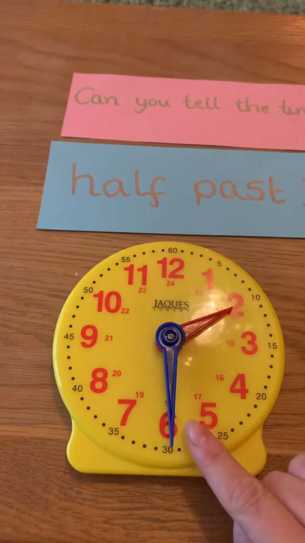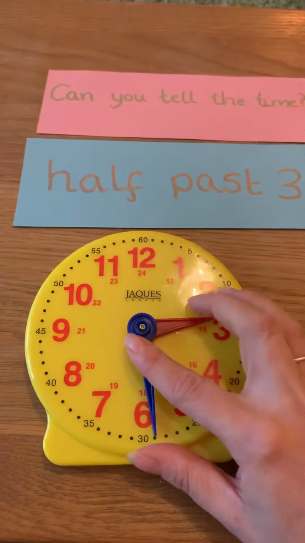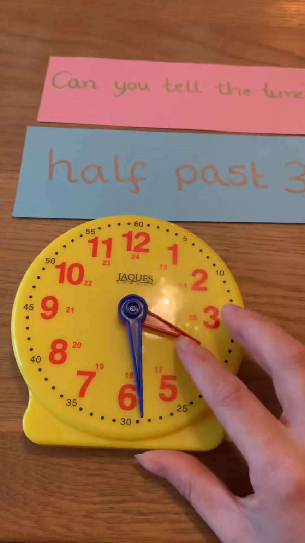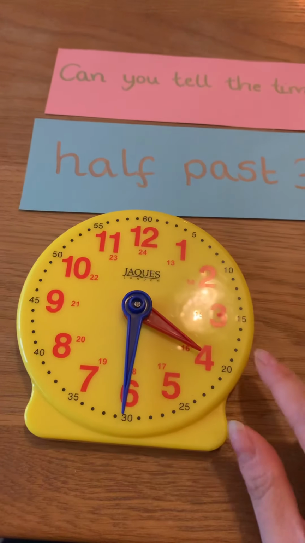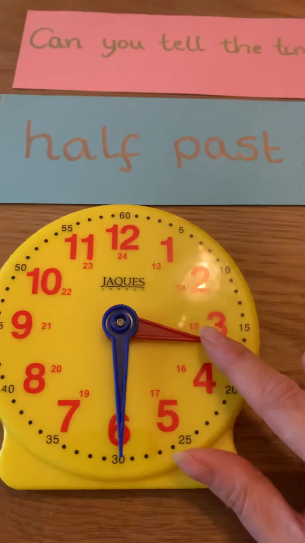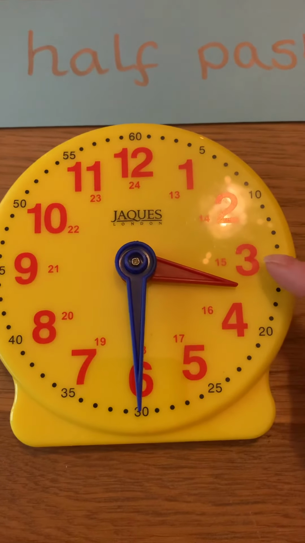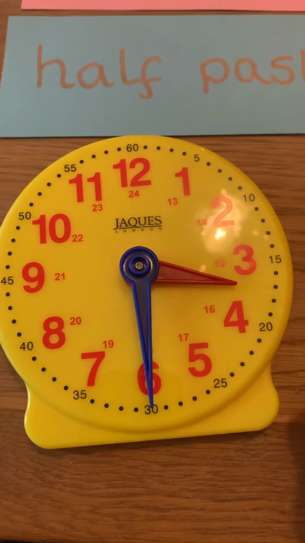So the big hand has to be pointing at the 6 and the small hand needs to be halfway past the 3 because it's 3:30. Okay, so can you see it goes halfway between the 3 and the 4.